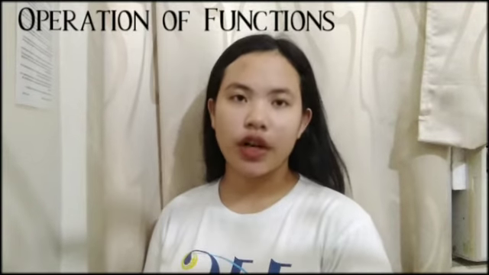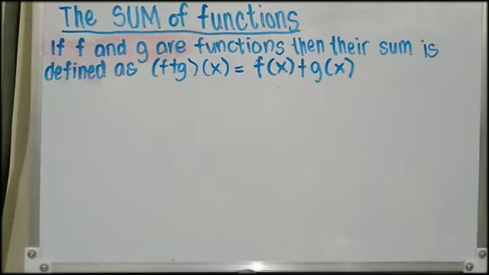So today we will be discussing the operations of functions. There are 5 types of operations of functions: the sum, the difference, the product, the quotient, and the composition. But first we will discuss the sum, which is the first type of operations of functions.